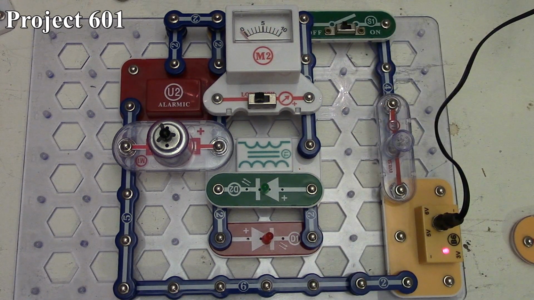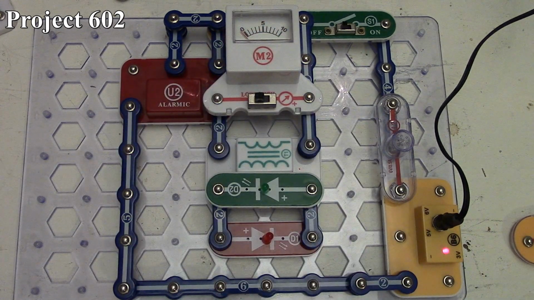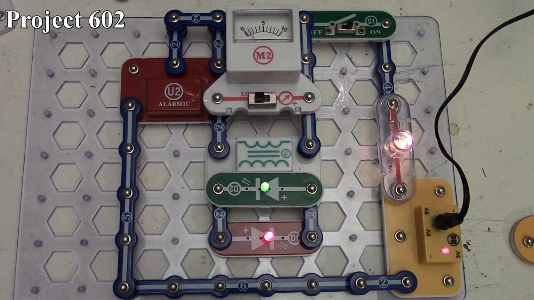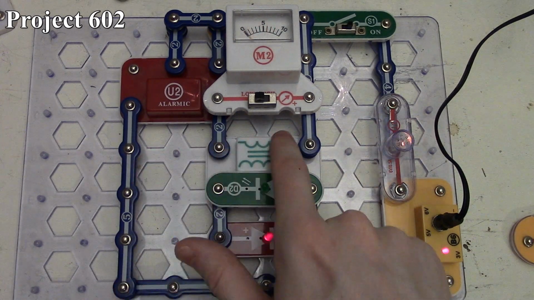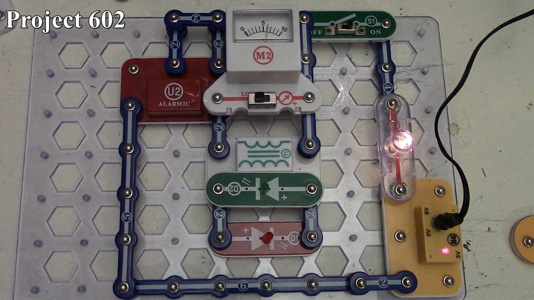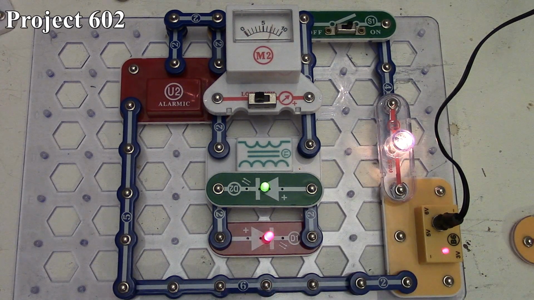So that's how project 601 works, and now we're going to move on to project 602, which is alarm power 2, and for that we simply take the motor off. When we remove the motor from the circuit, now we don't have the motor AC voltage being produced across our transformer there, because now it's strictly running off the alarm IC. And because of that, it's now pulsing at a slightly faster rate of about 1 hertz or so.